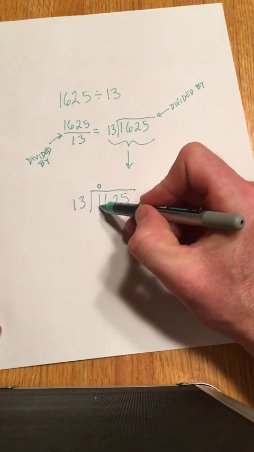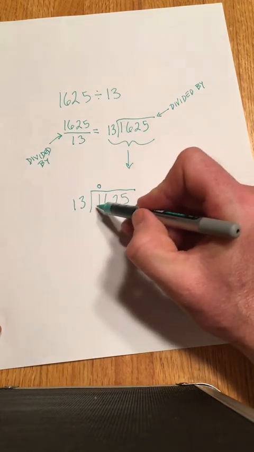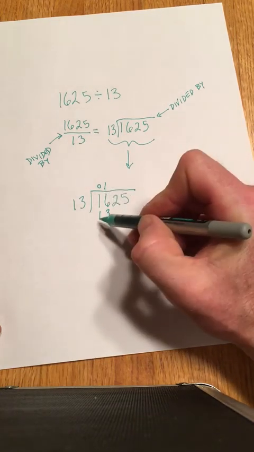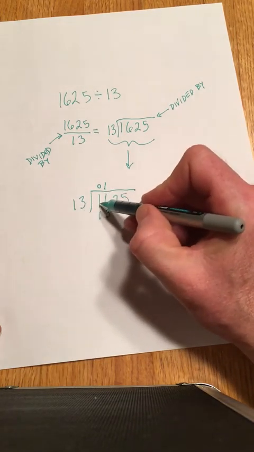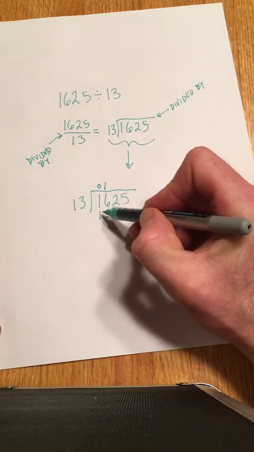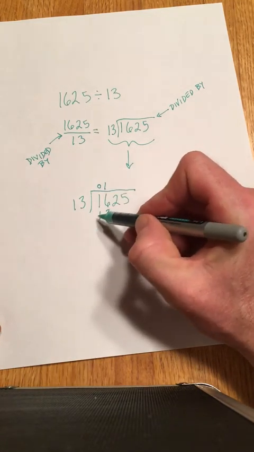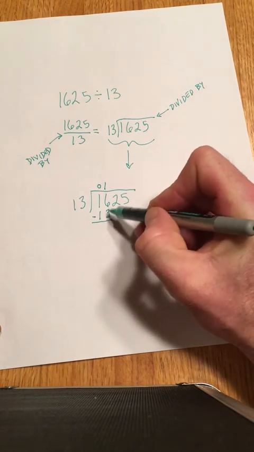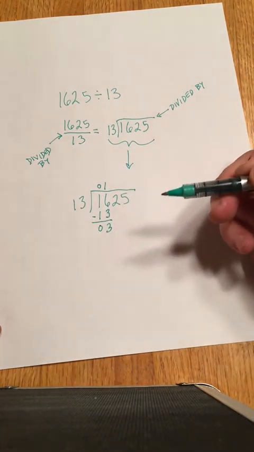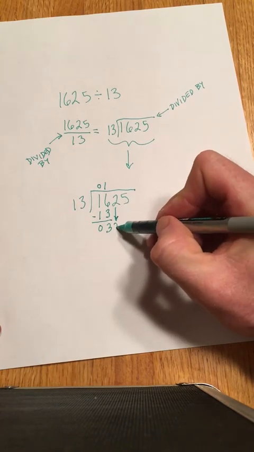So then I look at the 1 and the 6 together. I say, how many times can 13 go into 16? And the answer there is 1. If I multiplied 13 times 2, I'd get 26, and 26 is bigger than 16. So 13 can only go into 16 one time. So I put the 1 right up here, and I subtract 13 from 16, leaving me with a 3. So the next part of this procedure is I bring down the 2, and now I have 32.